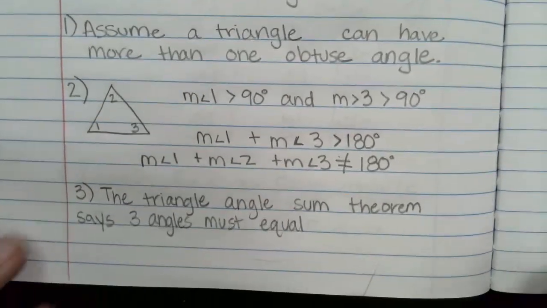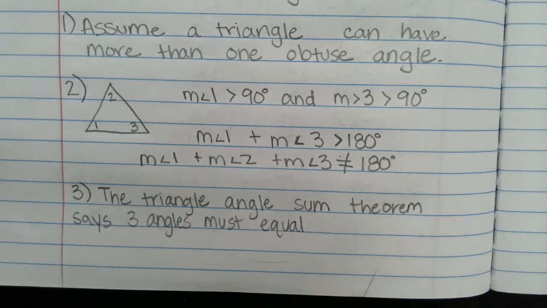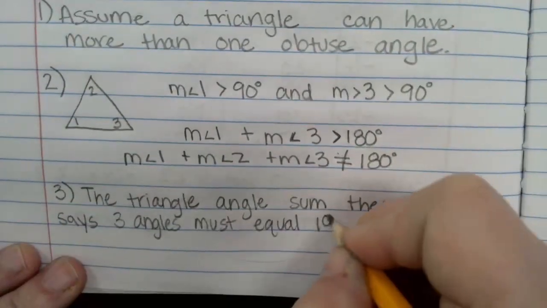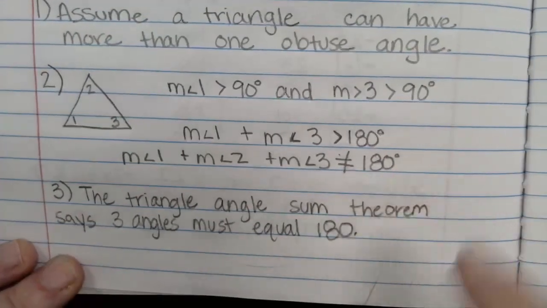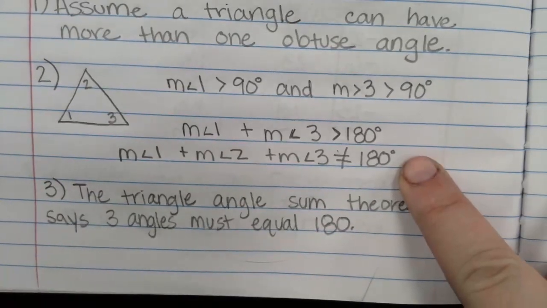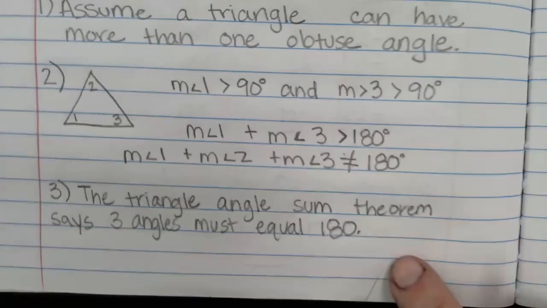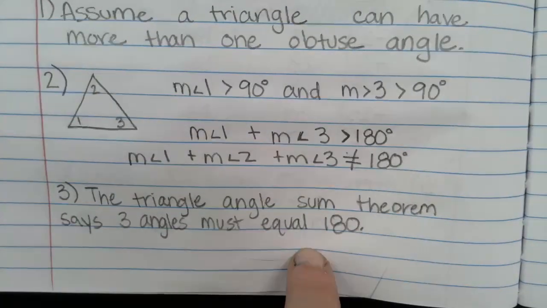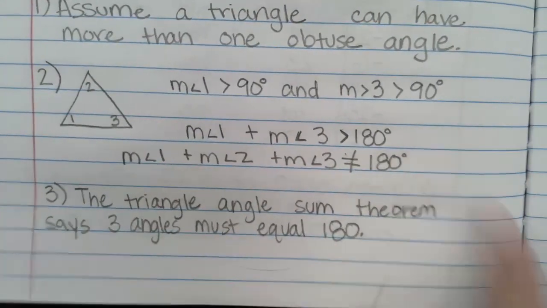What do the three angles in a triangle have to equal? 180. And we just showed, is it going to equal 180? No, so we're pointing out the contradiction. We're saying this is why it's wrong. They have to equal 180, and this doesn't equal 180.